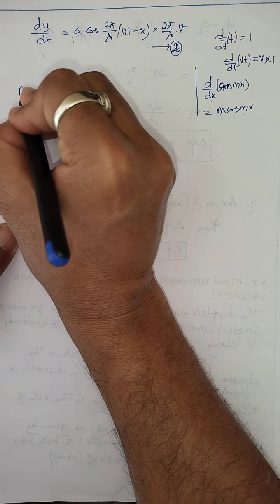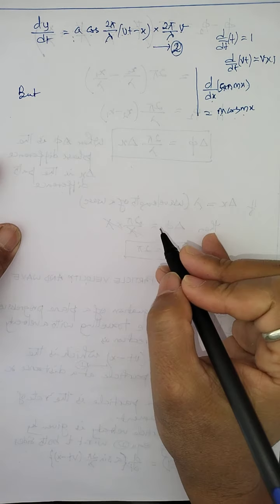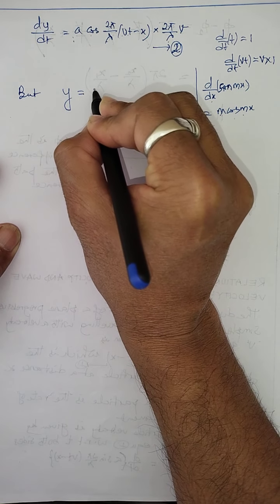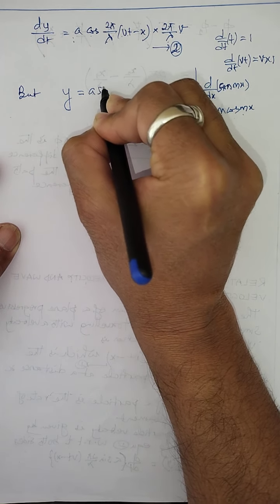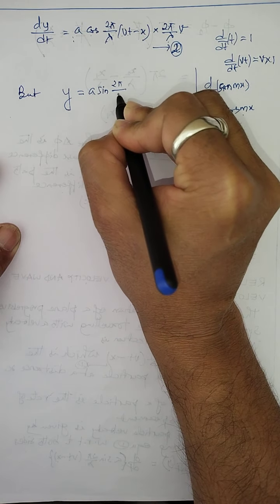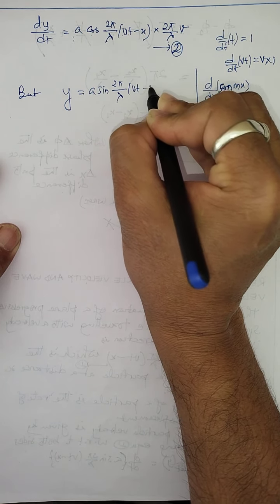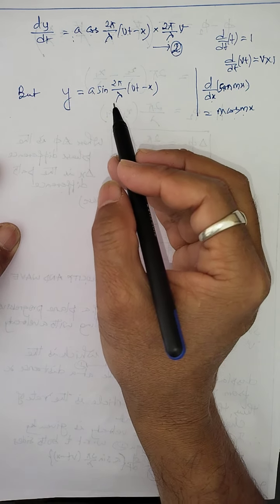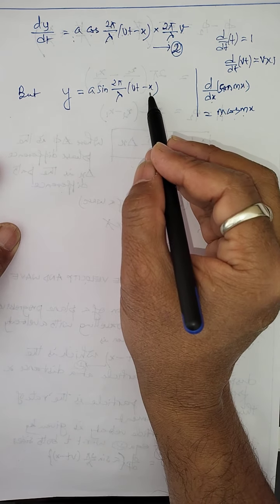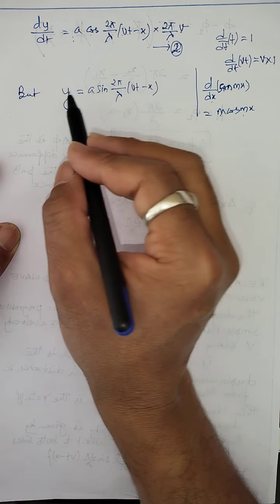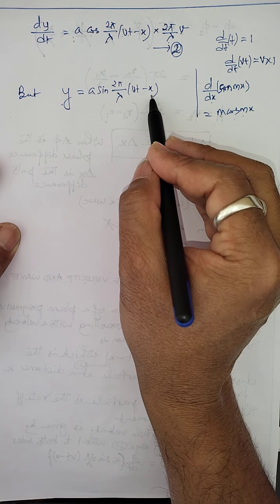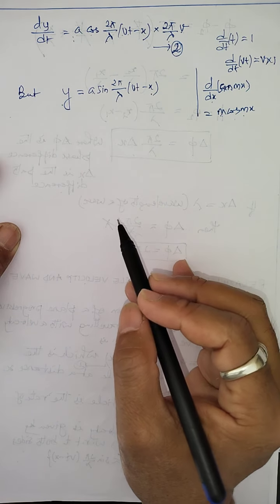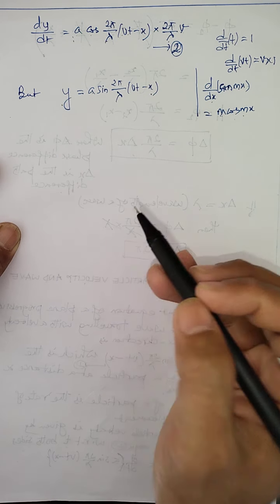But children, there is a relation, y equals A sin 2 pi by lambda into (bt minus x). If we follow this relation, then we can calculate the slope of this displacement-position graph, and the slope of that displacement-position graph also measures the velocity, which is also called the particle velocity.